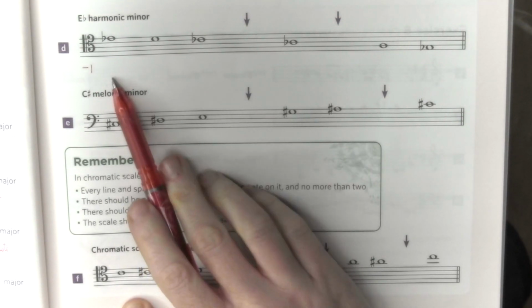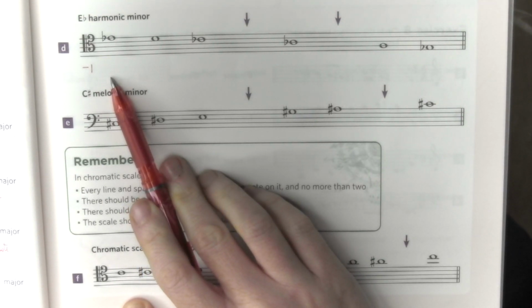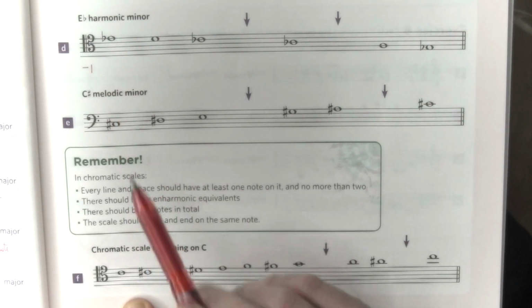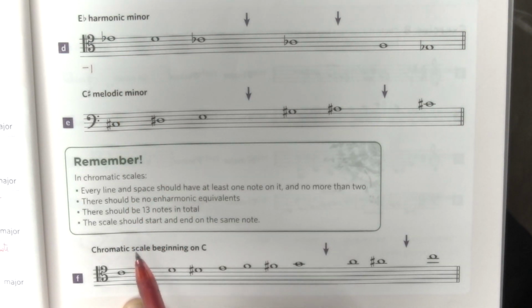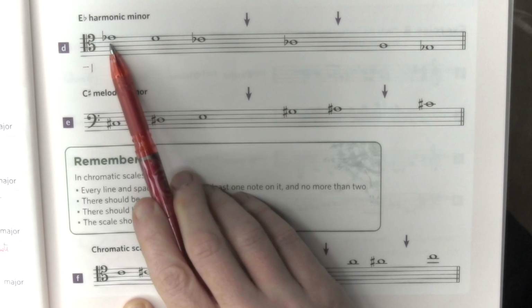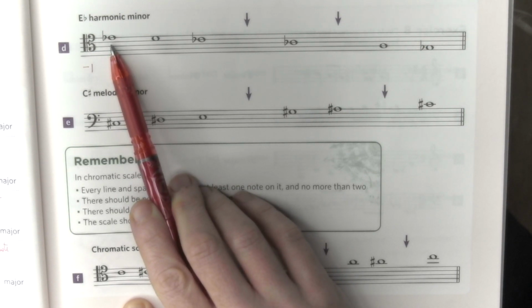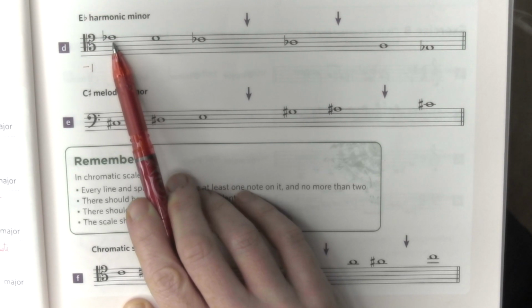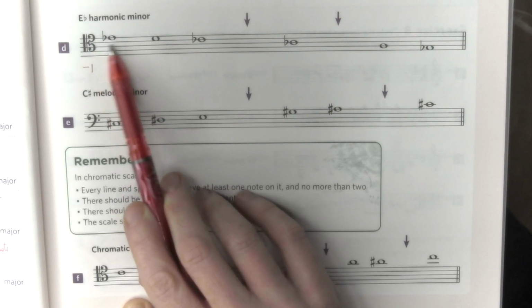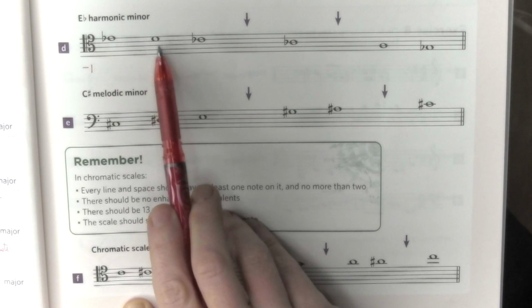And again, go and revise how to read confidently and quickly the notes in all the clefs by watching the video 1D. The link is in the description below. So this is E flat. We don't have to double check if this is E flat, but Fa -1 is E, so E flat. So Mi, Re, Do.